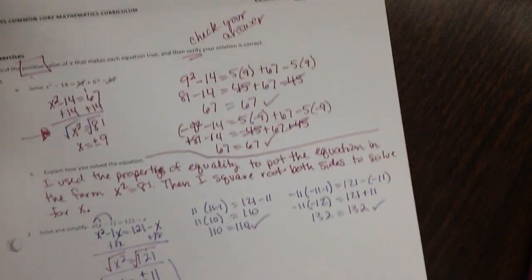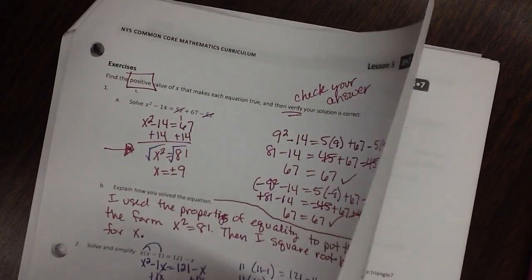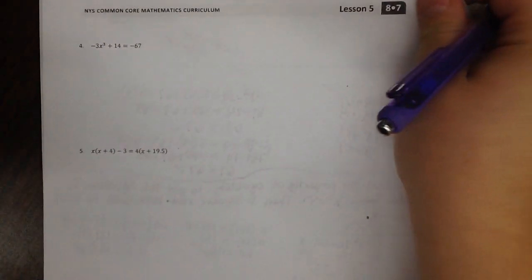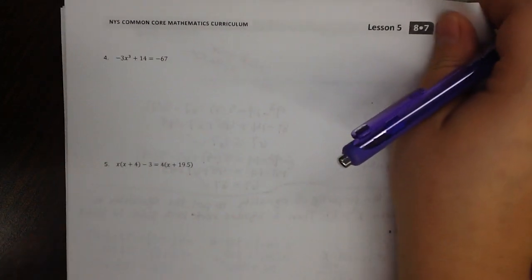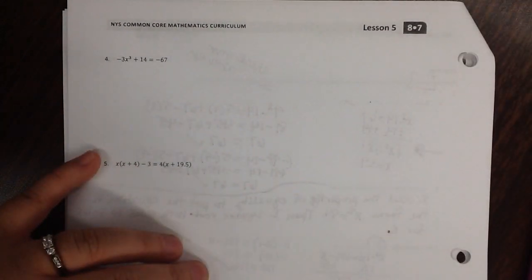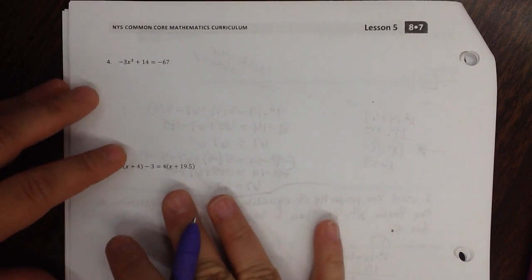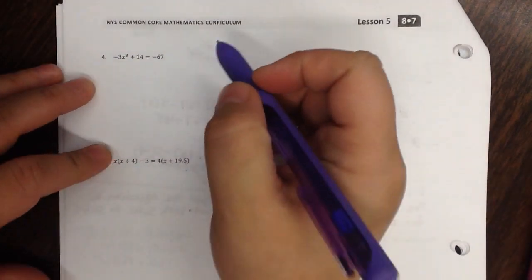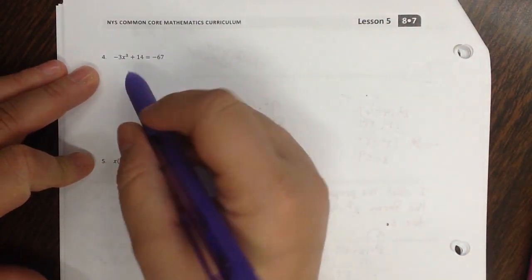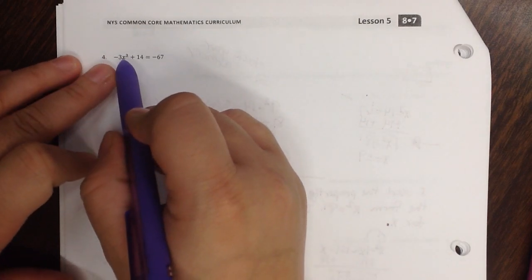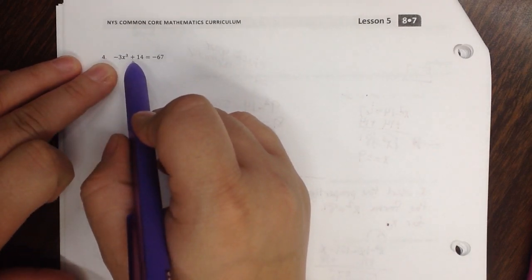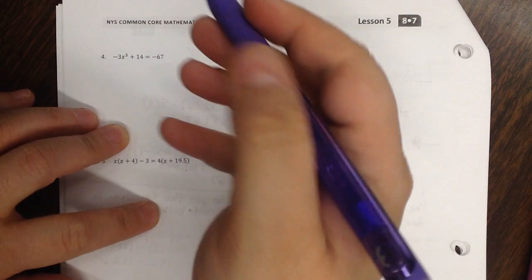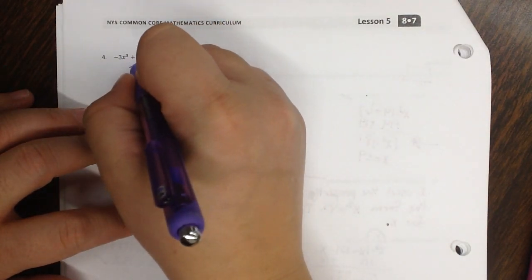Okay, number 4. Oh, we're going to get into some cubes here. So here we go. Here we want to get the cube by itself, so we want to get rid of the plus 14. So the opposite of plus 14 would be subtract 14 on both sides.